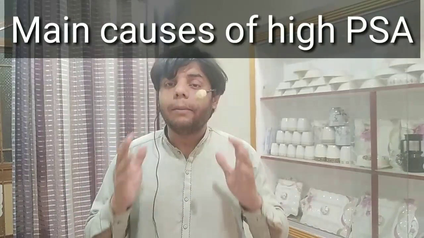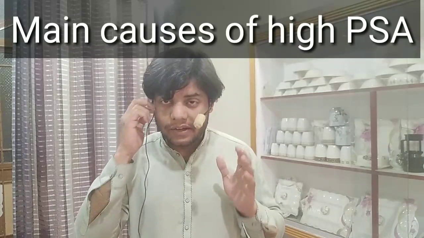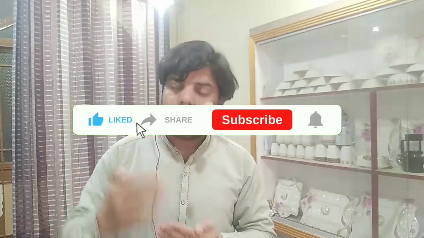Now let's see the main causes of high prostate specific antigen. There are different reasons through which the prostate specific antigen gets high in the body. The PSA value may be high due to several reasons, like prostate cancer, prostatitis, prostate enlargement, and prostate surgery. Some types of medicine, like finasteride or dutasteride, can also affect it. So due to these reasons, the prostate specific antigen value may get high in the body.